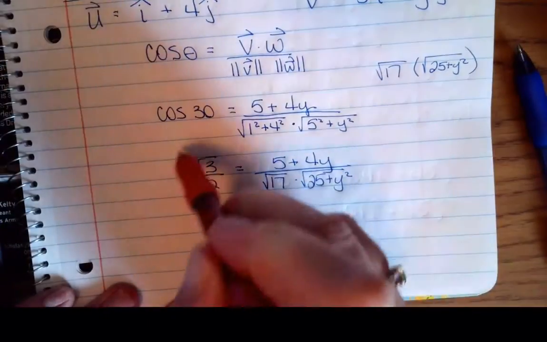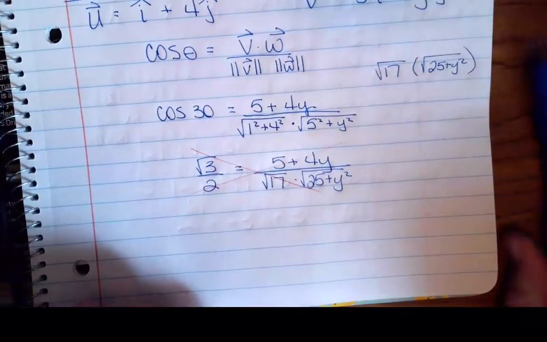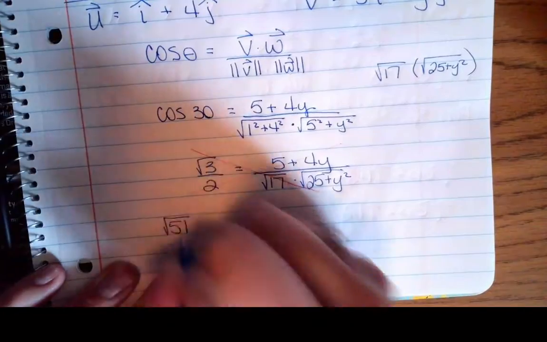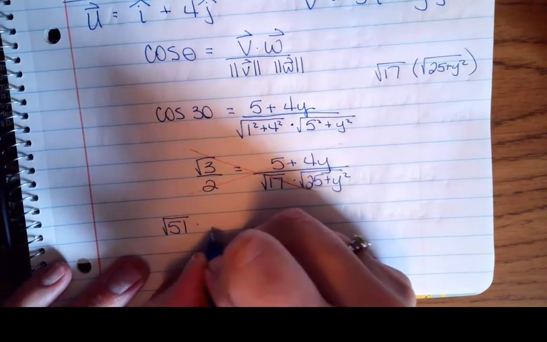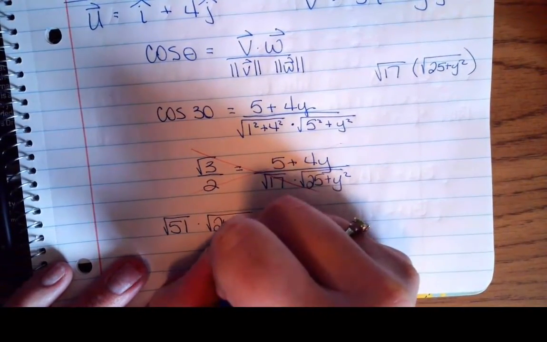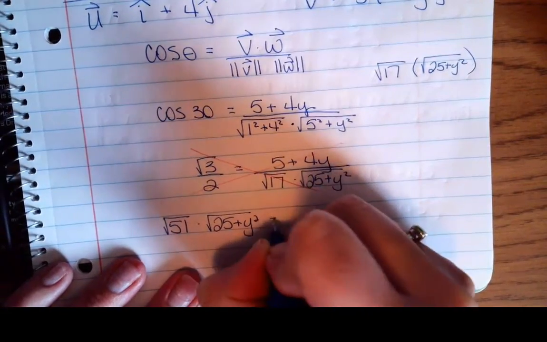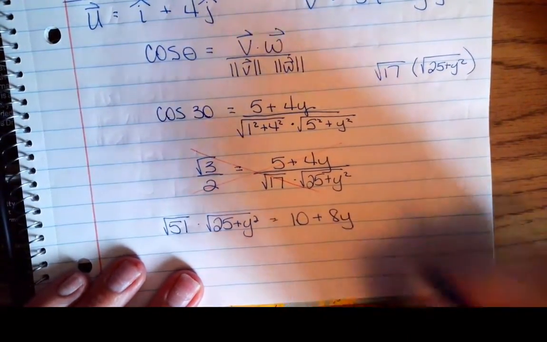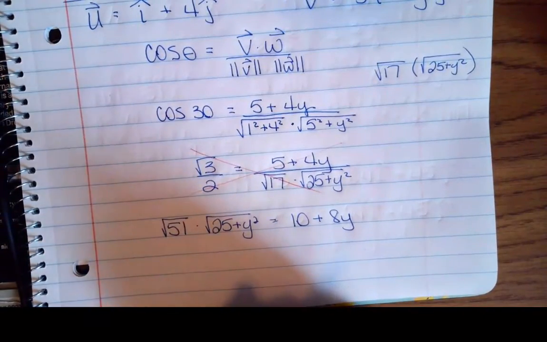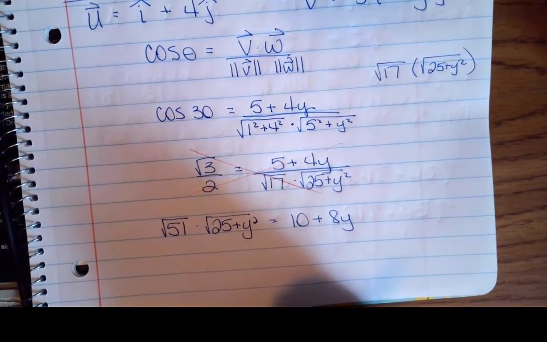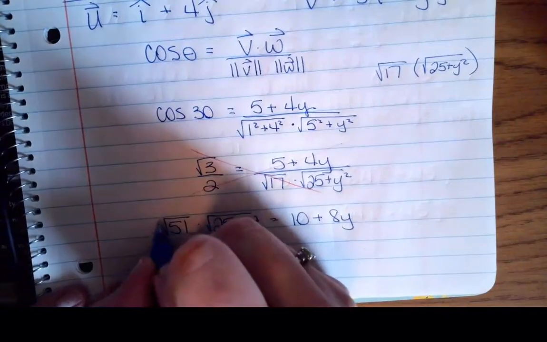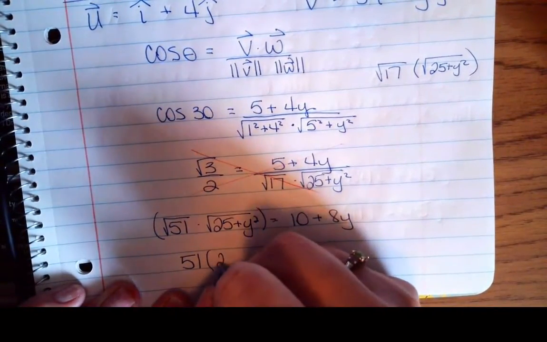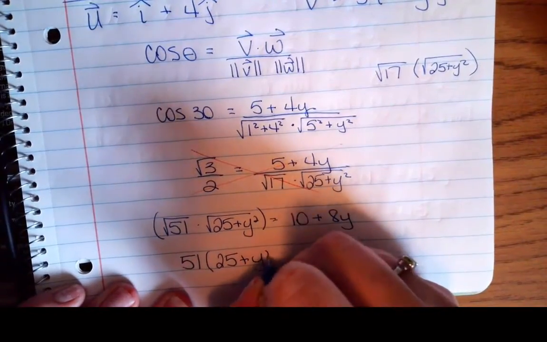And now I can cross multiply and I can solve for y. So this gives me root 51 times root 25 plus y squared equals 2 times this, which is going to be 10 plus 8y. Then I'm going to square both sides so I can get everything out from underneath the radical. So when I square this side, I'm going to end up with 51 times 25 plus y squared.